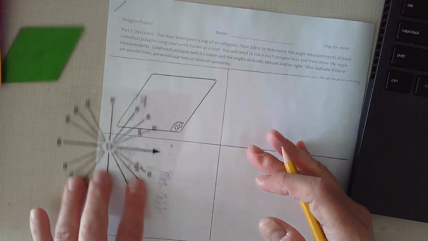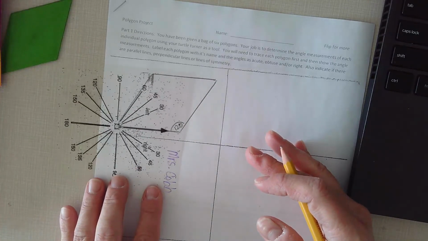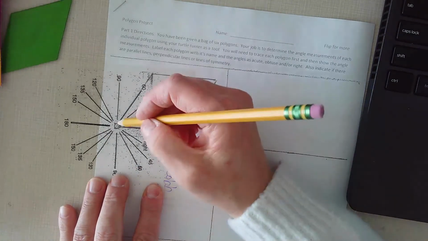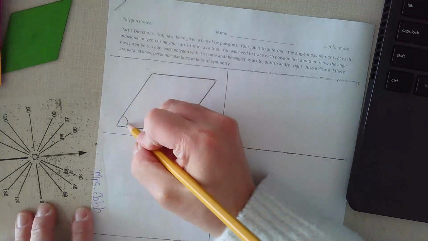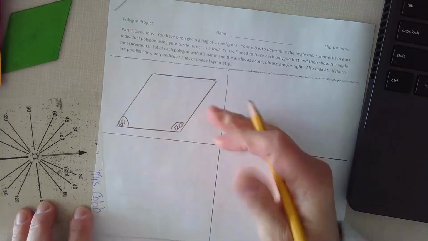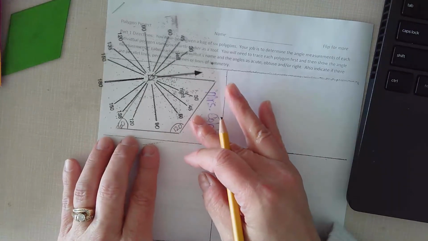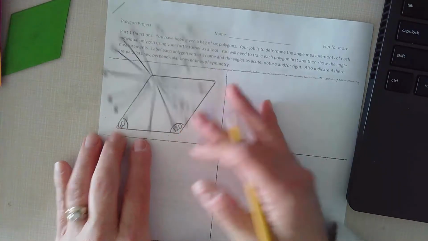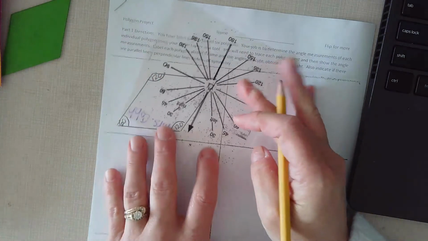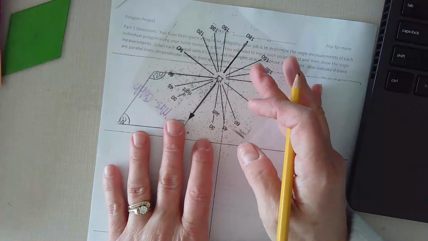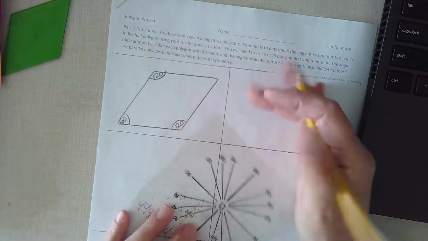Then I'm going to go over here, okay, and I see that angle. Again, you have your arrow right here. That angle turns out to be 60 degrees, okay? Then I'm going to go up here, moving it. I find out the angle is 120 degrees. And then over here, the angle is 60 degrees, okay?